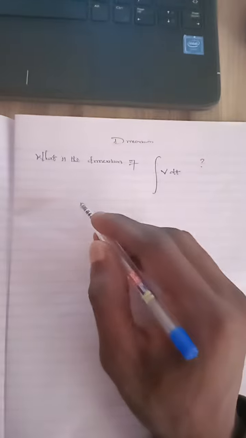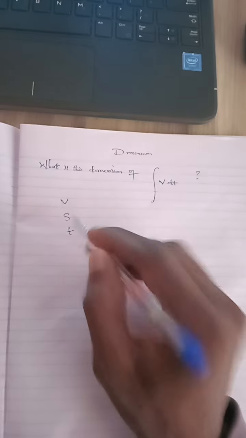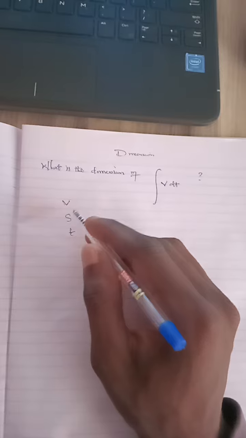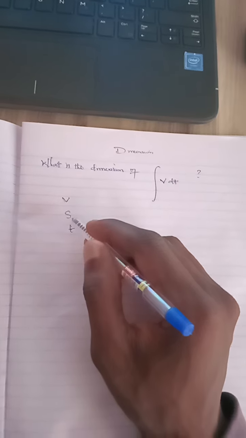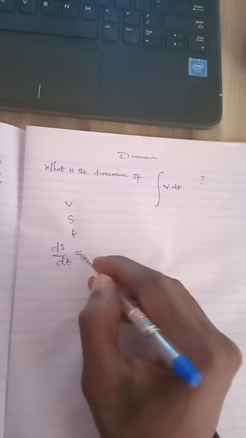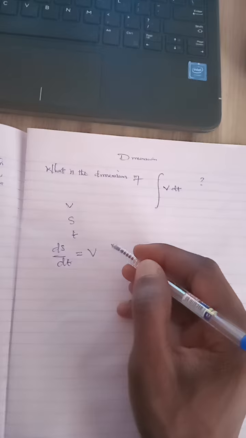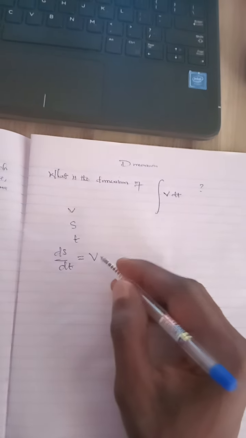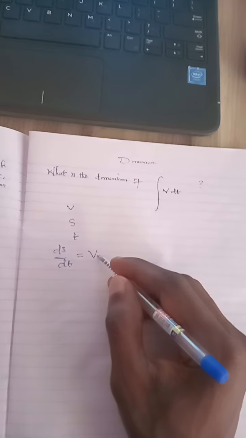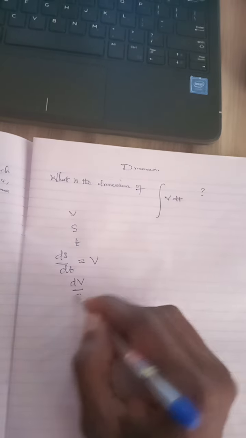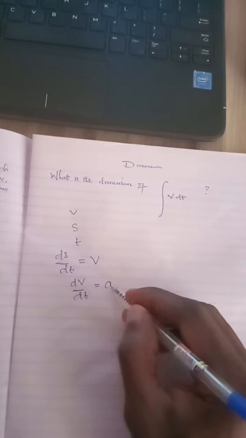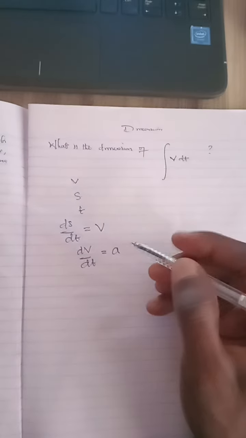So when we talk about velocity, we talk about distance x, and then we talk about the time, which is t. Now let's talk about differentiation. If you want to differentiate x with respect to t, it means dx/dt equals what? Velocity, right? ds/dt equals velocity, or you call it speed. Now if you differentiate v with respect to t, dv/dt equals acceleration, which is a. Can you see now? This is the pattern we are going to follow.